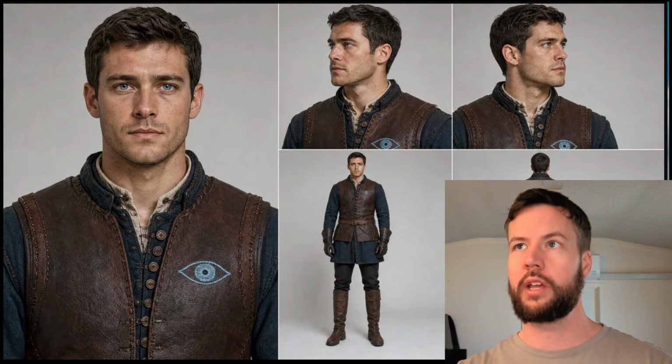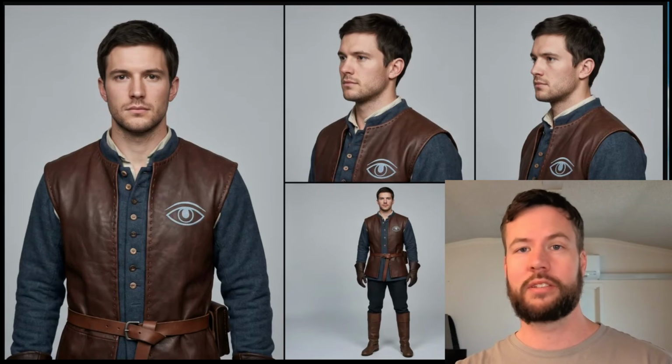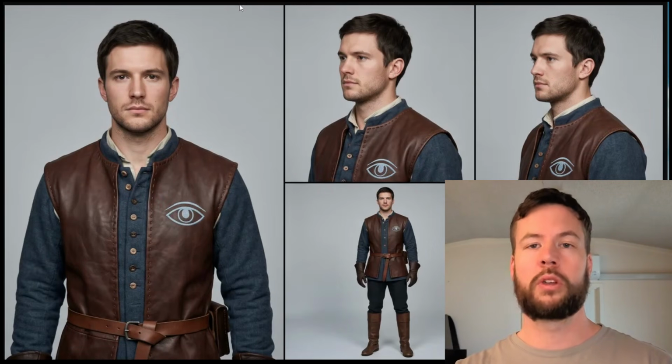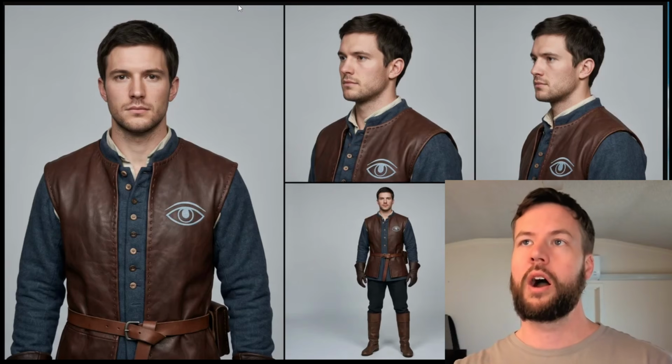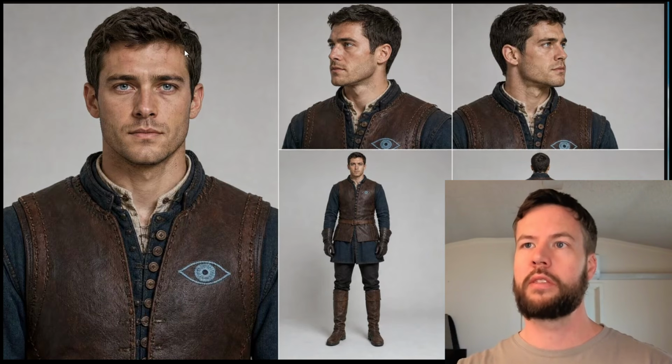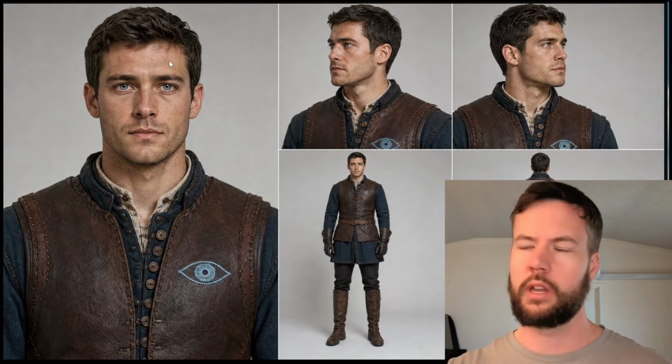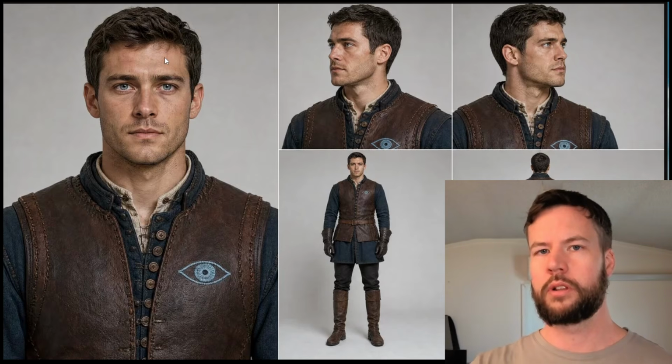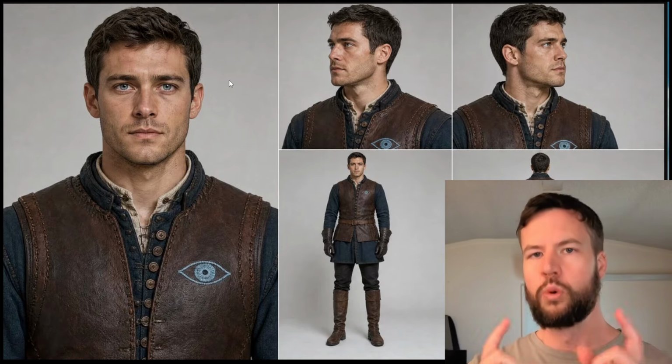So if we just switch that again, it's the exact same prompt going in, but we're using a different tool that you can use to generate a character. And this guy looks so much more realistic. It looks so much better. And this is an important thing to understand about AI: it's the tools you're using.